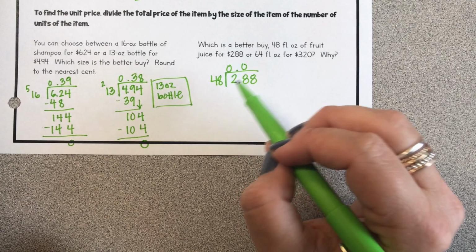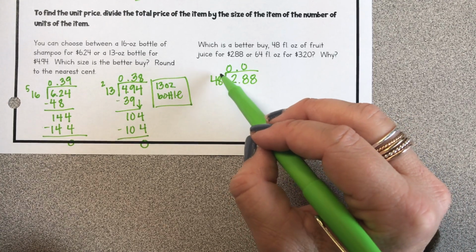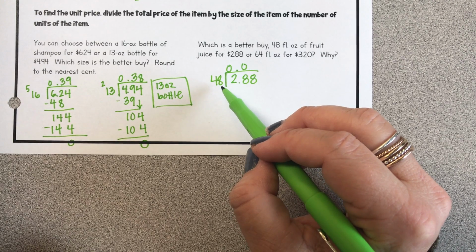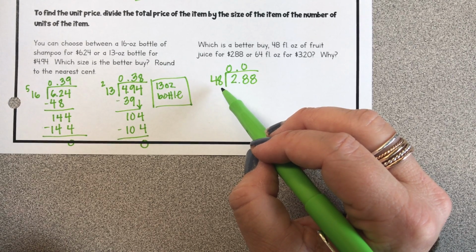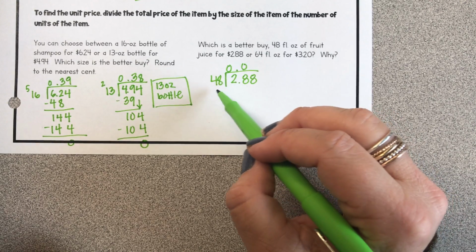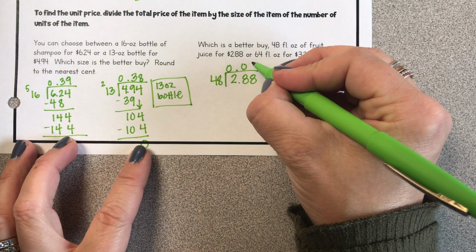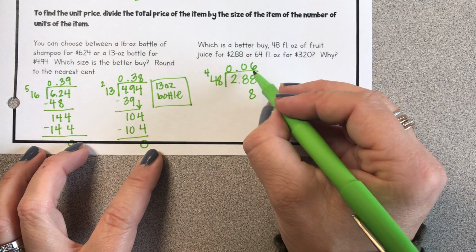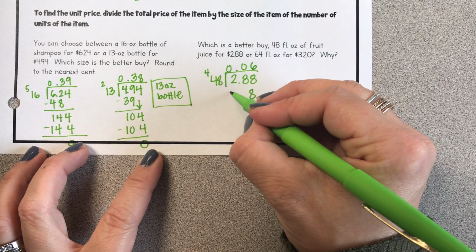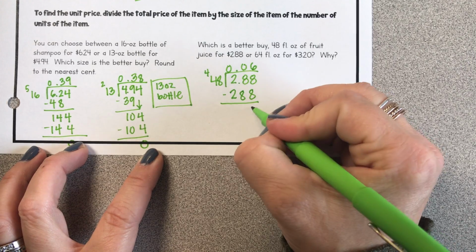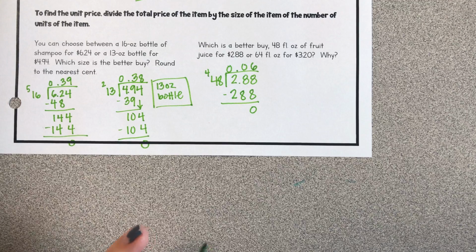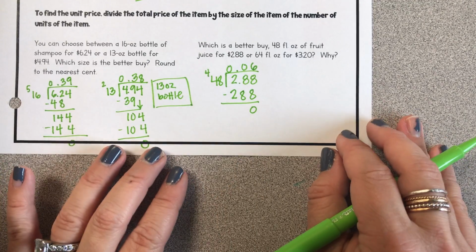Okay, so here's where you kind of have to do some mental math. In my head, I'm thinking, well, I know that 48 times 10 would be 480. So half of that, times 5, would be 240. And this is more than 240, so I'm going to try 6. 6 times 8 is 48. 6 times 4 is 24, plus 4 is 28. So we're done. Okay, the 48-ounce juice costs 6 cents an ounce.